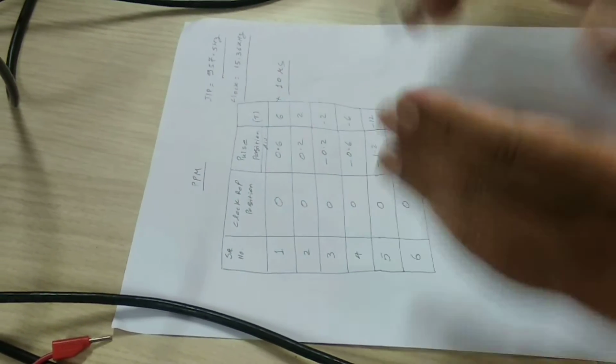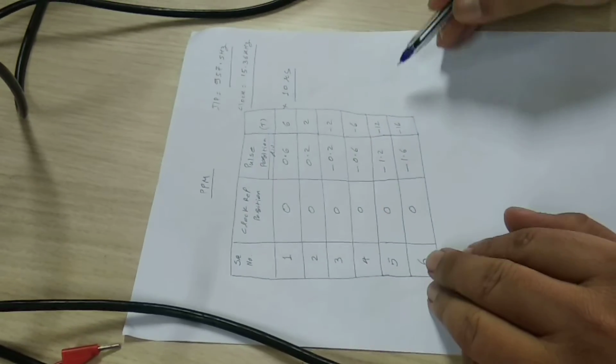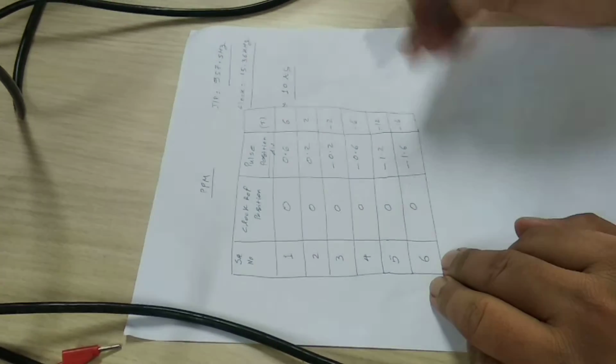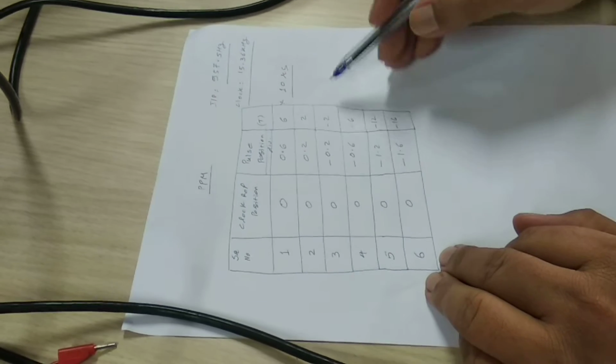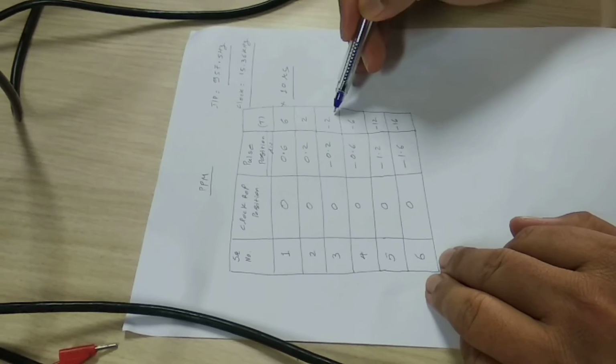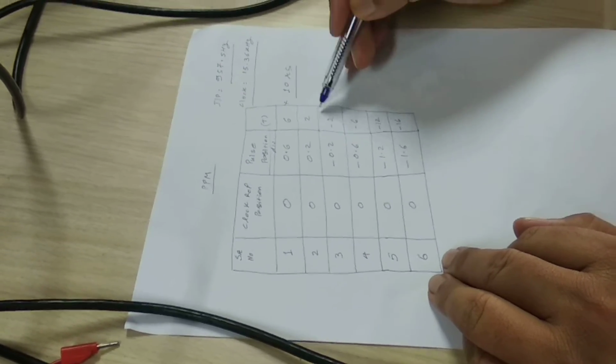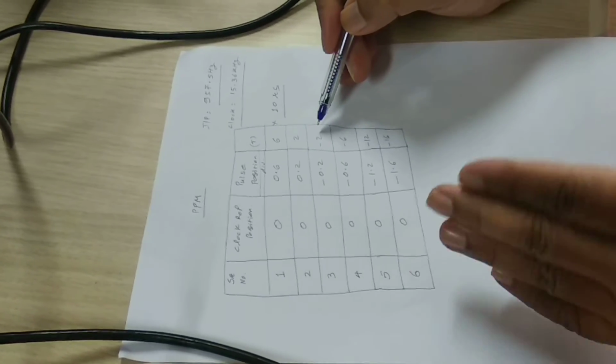So this minus sign is for the position. Time is not minus. The minus sign is only for the position, so that we can indicate the position, because this is 2 and 2. If you consider both as plus 2, they would be on the same position, but they are not.